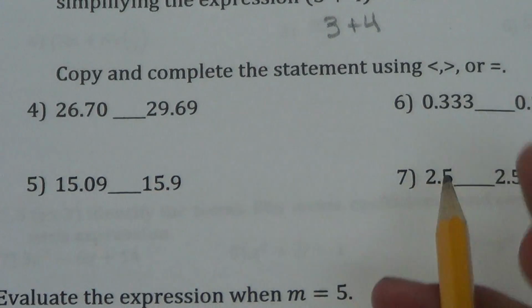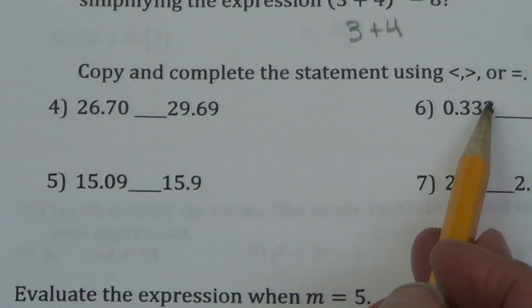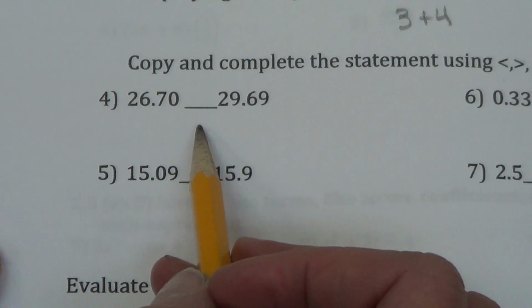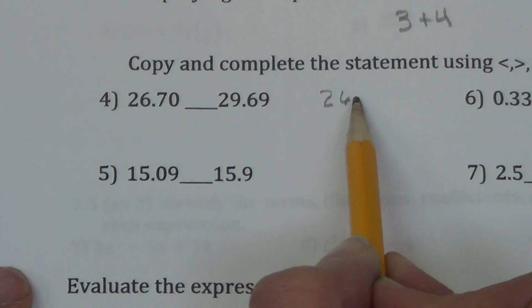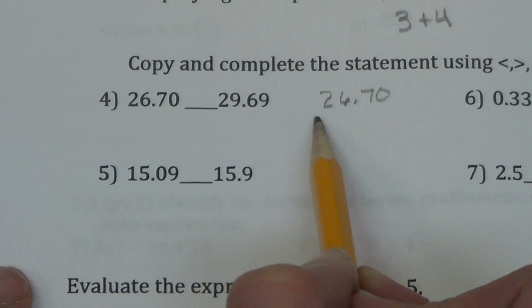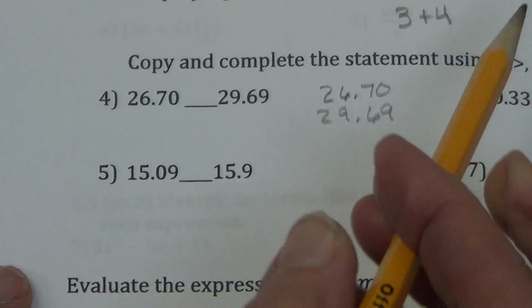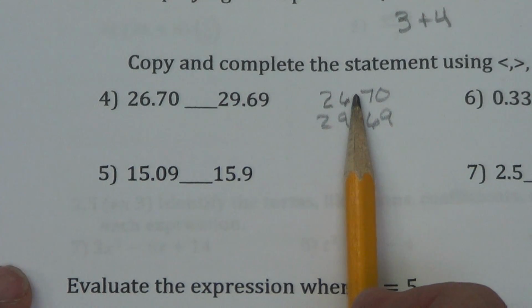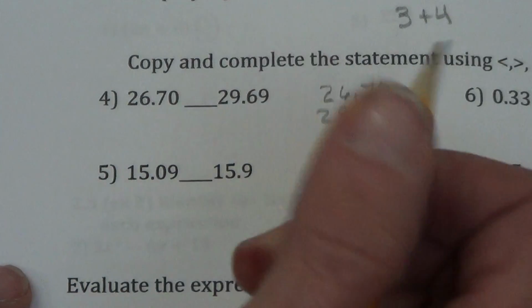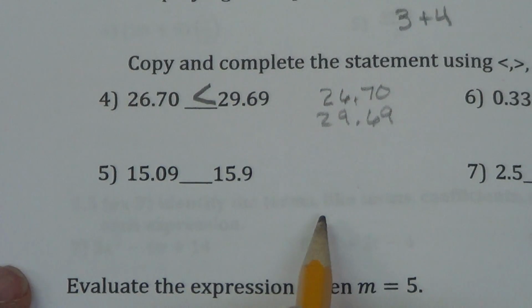Copy and complete whether it's less than, greater than, or equal to. Well, this first one, I would just list them right over top of each other, 26.70, 29.69. You can ignore the decimal and ask yourself, well, which is bigger? 2,670 or 2,969? The bigger one points at the smaller one.